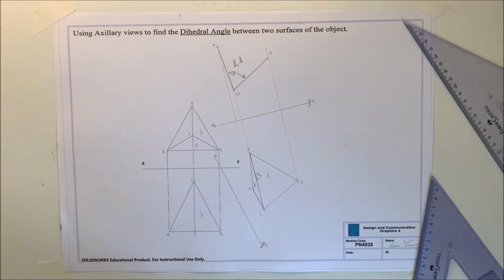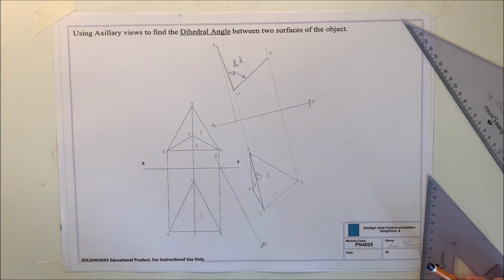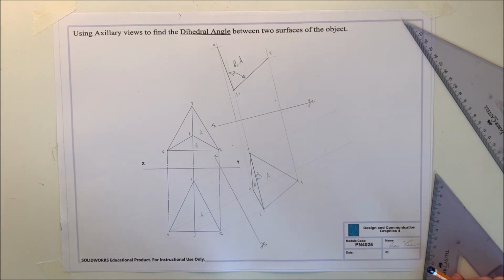So if you've any questions or you're still not too sure how this works, be sure and give me an email. But the best thing for you to do first of all is study that model that I provided you with to understand this question itself. As well as that, there's plenty of information in the book about auxiliary projection, as well as true lengths of a line, as well as the dihedral angle. So just make sure that you look at them first, and after that, if you still have a question, give me an email.